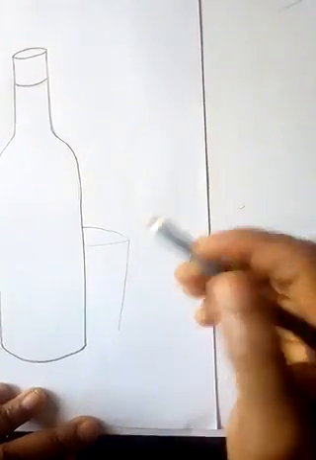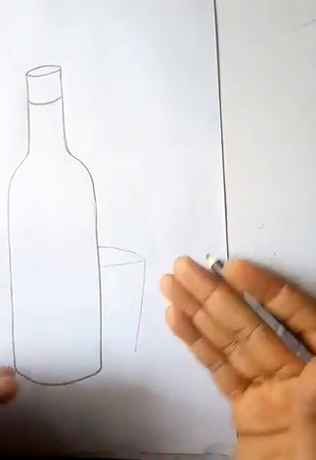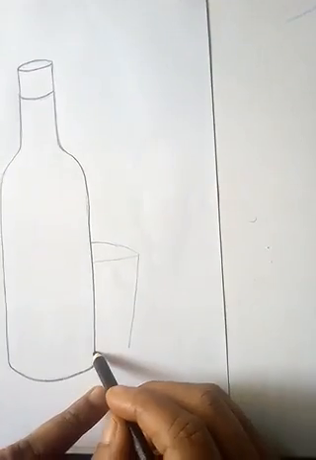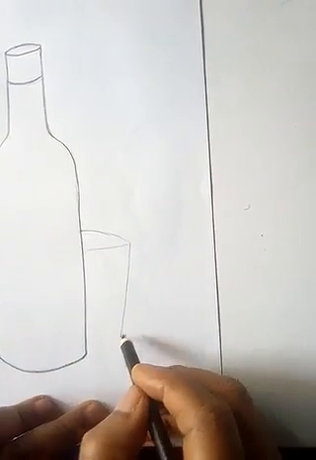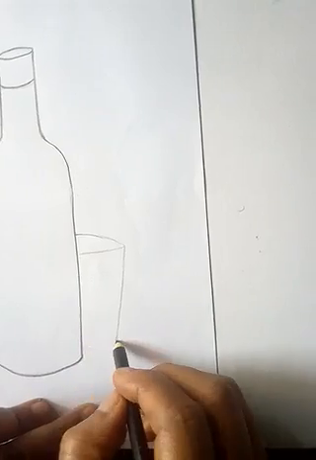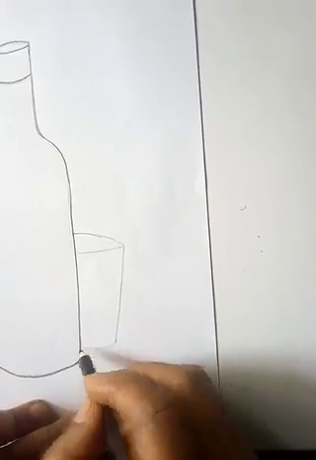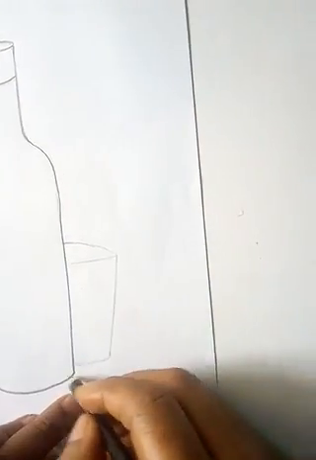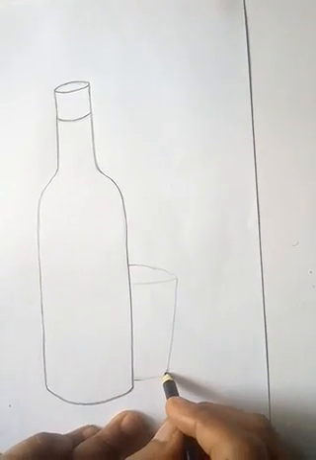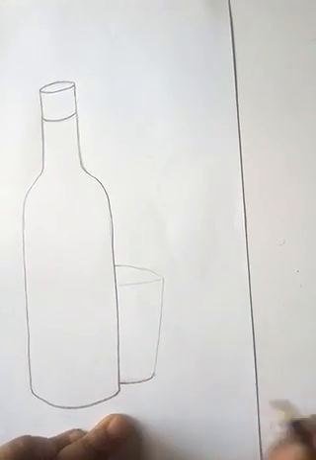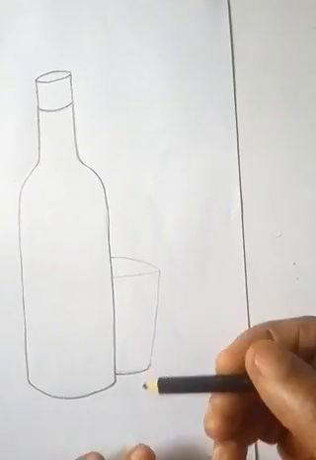Now the rule is when an object is behind the other, the base is shorter than the one in front. With this, it can clearly show that the other object is behind. You don't end them on the same line like this. See that? Now it looks like it's behind.